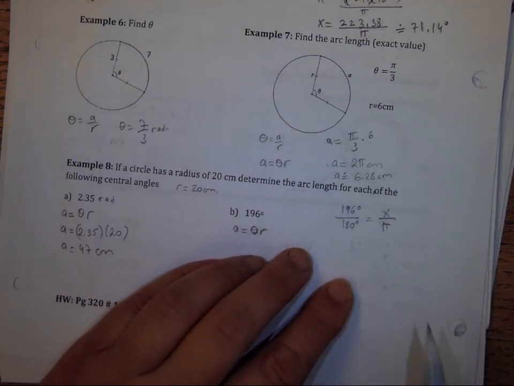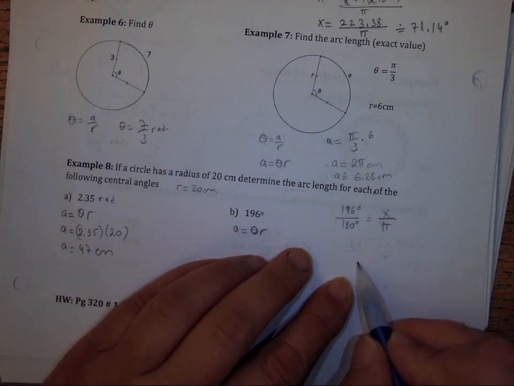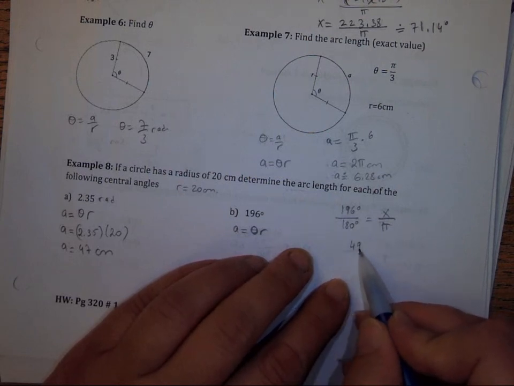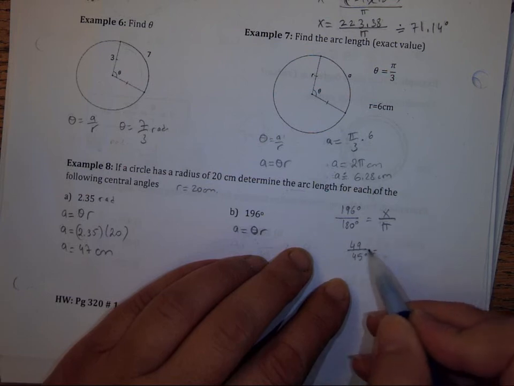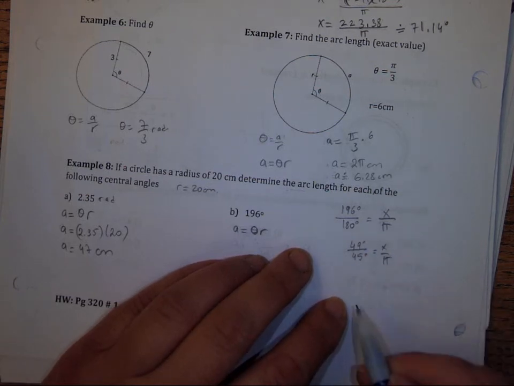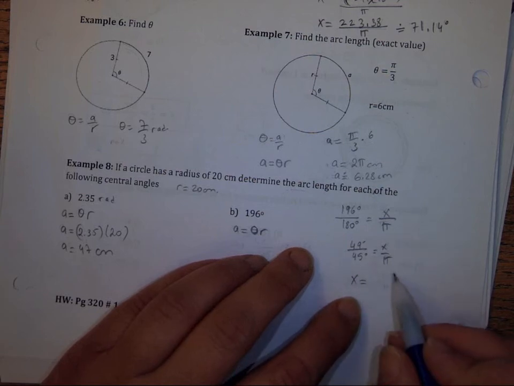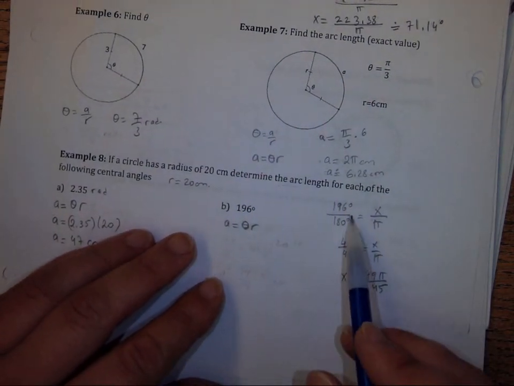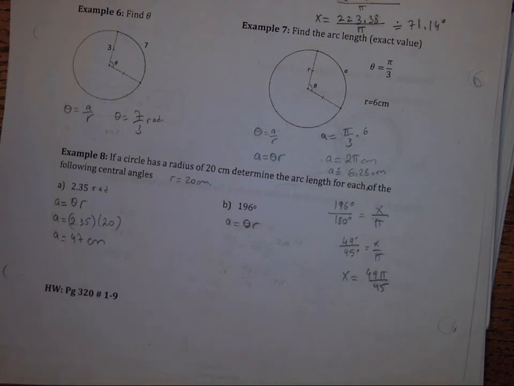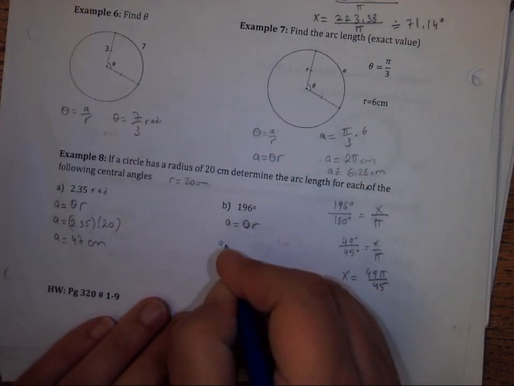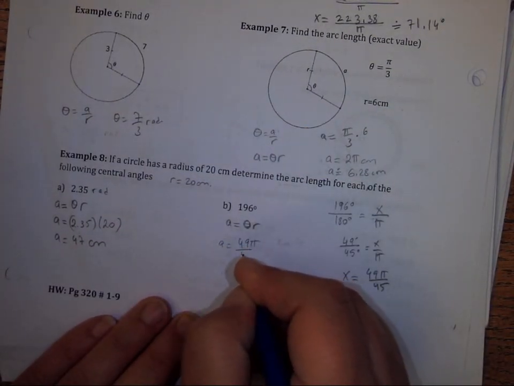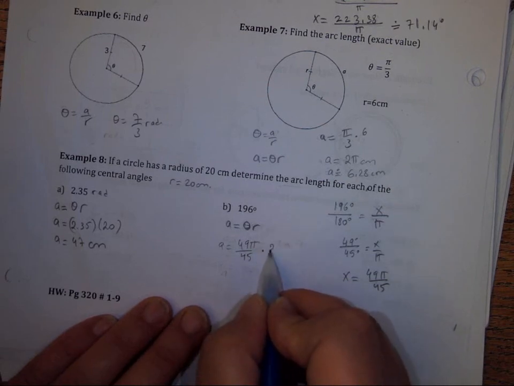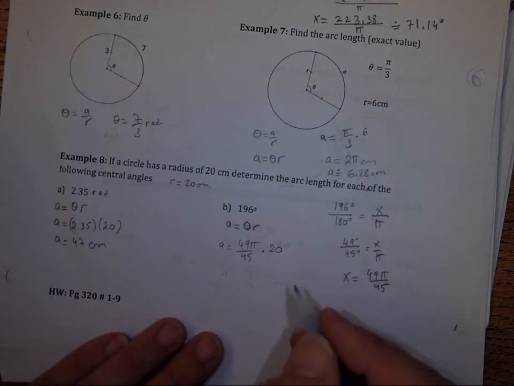If you simplify this, divide both of them by 4, you get 49 over 45 equals x over pi. So do cross multiplication, you get 49 pi over 45. That is x. So 196 degrees equals 49 pi over 45 radians. Now you use that value: 49 pi over 45 radians times the radius, which is 20.